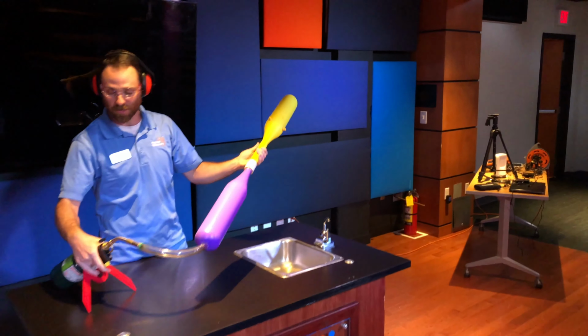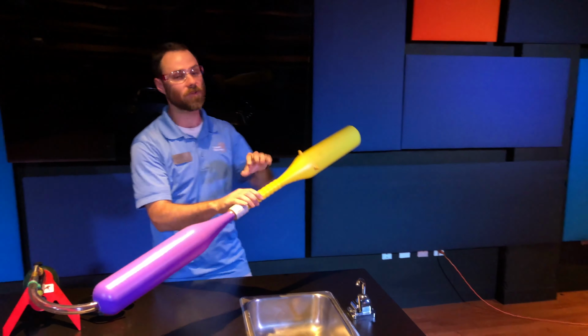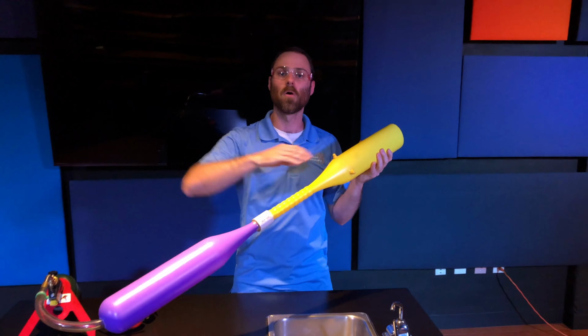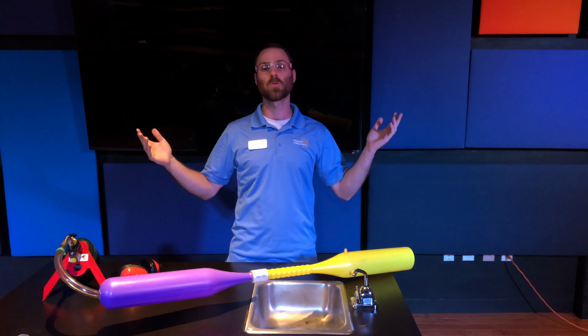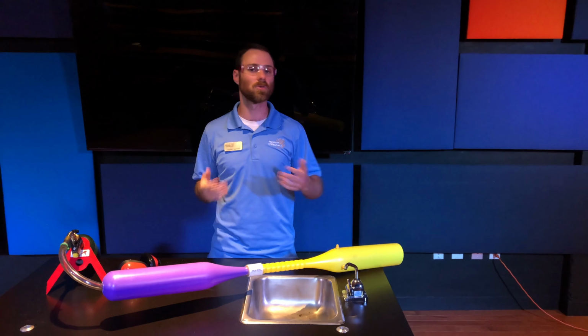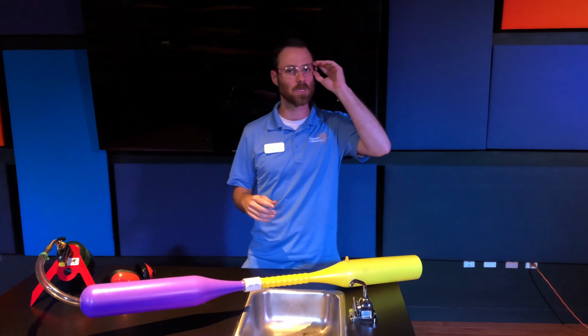So that's how we end up launching the firework out of the mortar way up into the air, and that way it's safely away from us and everybody can enjoy the visual from a distance. So it's a great innovation of a way to incorporate physics into the fireworks so that we can enjoy it.